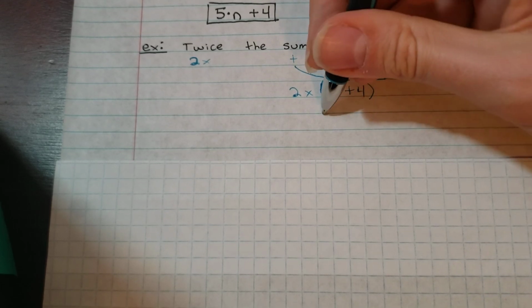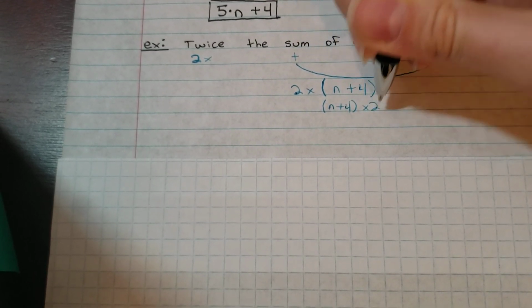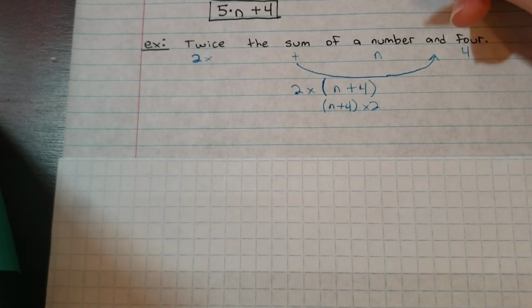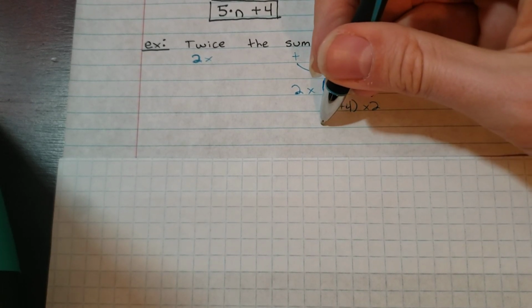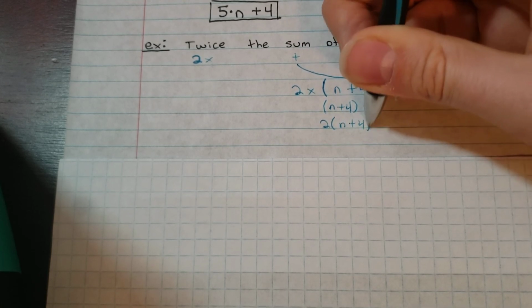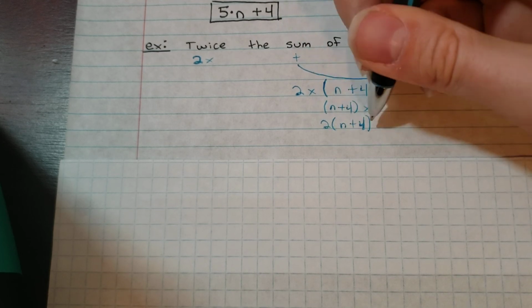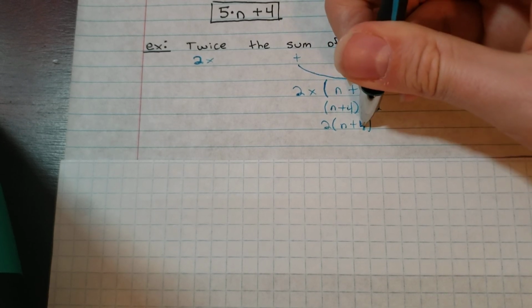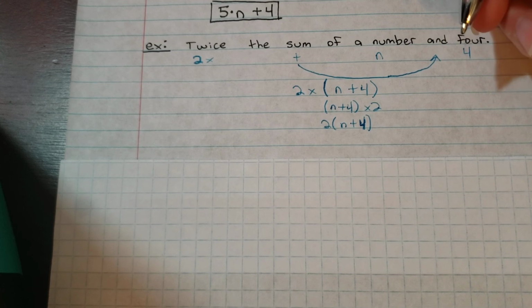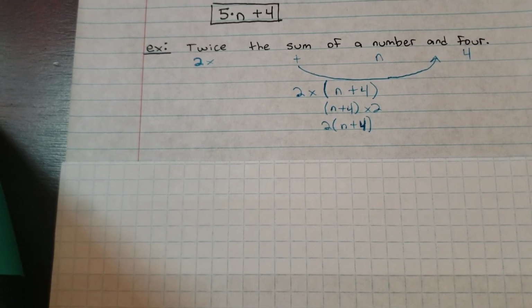If I wanted to show it as n plus 4 times 2, totally correct. If I wanted to show this as 2 times n plus 4 in parentheses, also totally correct, right? Because 2 on the outside of a parentheses means that I'm going to multiply it. Any of these is correct, whichever works best for you.